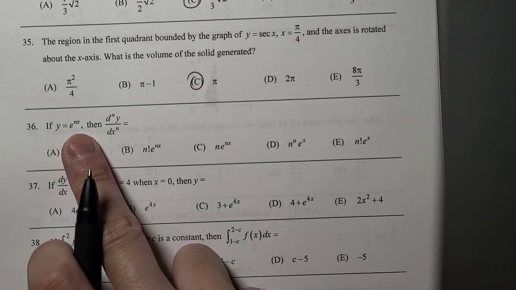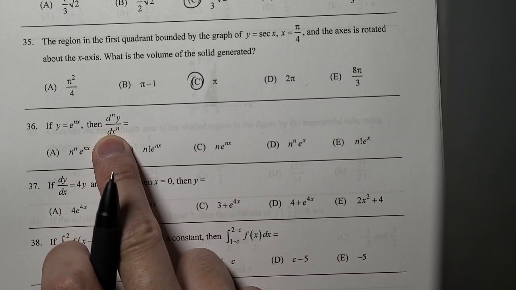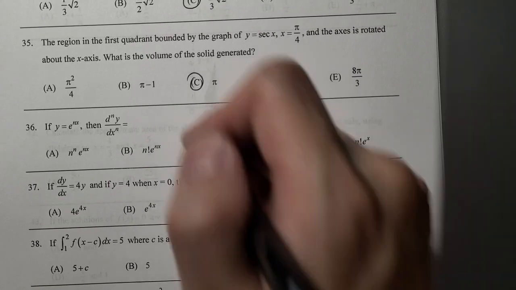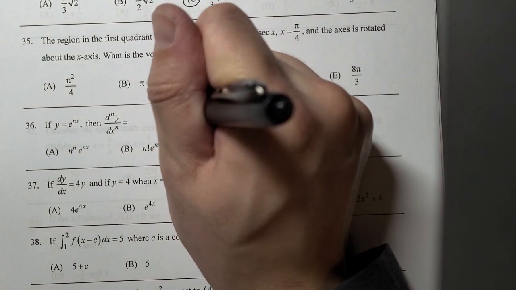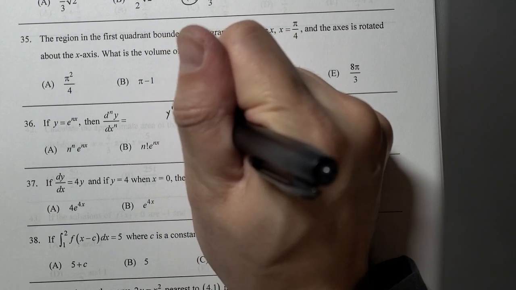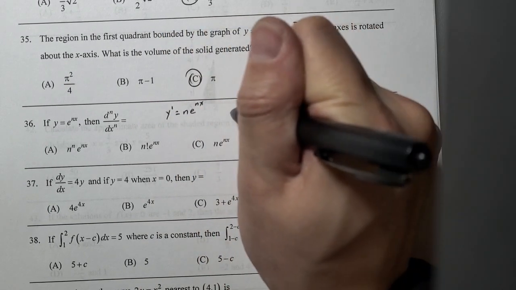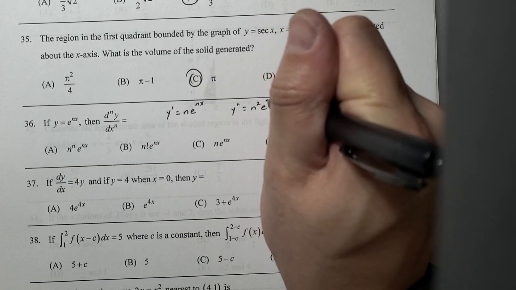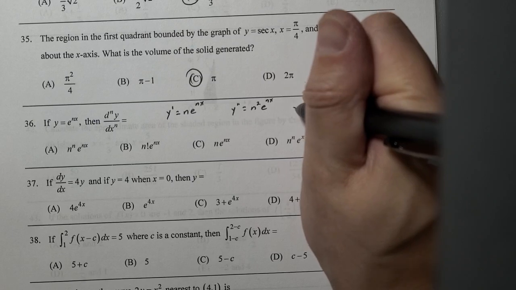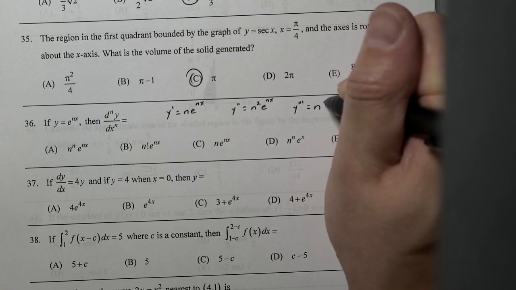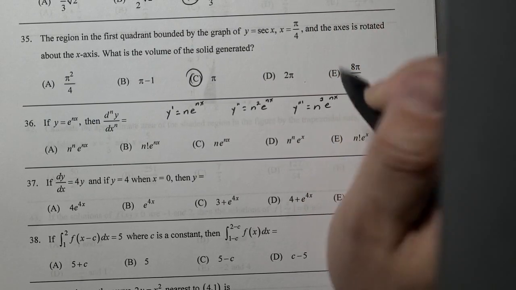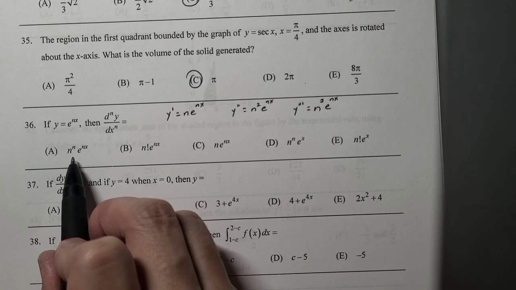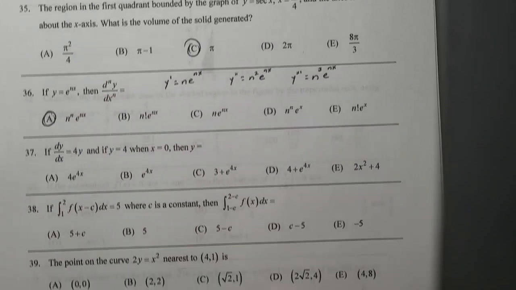If y is e to the nx power, then the nth derivative with respect to x is equal to what? Okay, so let's just start taking derivatives. What's y prime? n e to the nx by the chain rule. Y double prime would be n squared e to the nx. Third derivative, y triple prime, would be n cubed e to the nx. So what's the nth derivative? It'll be n to the n e to the nx. As simple as that.